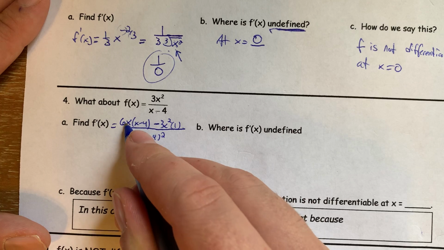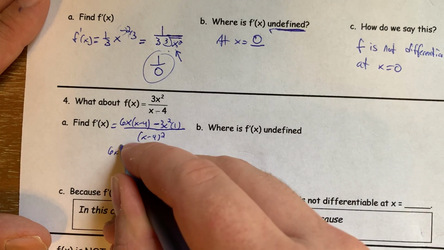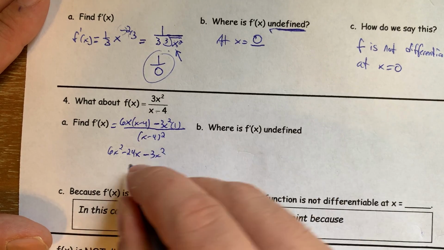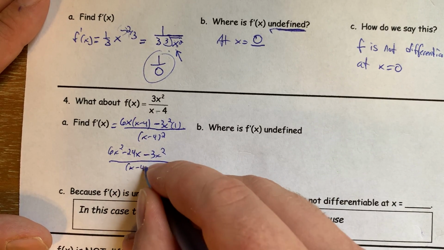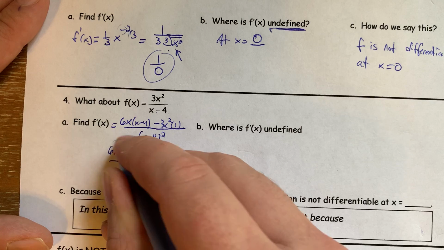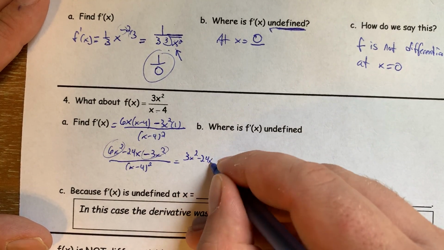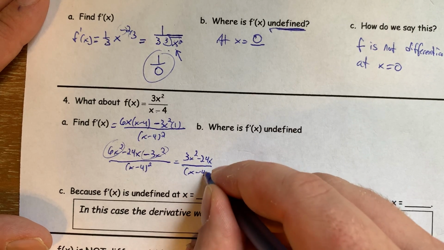And I'm going to go ahead and simplify the top. This is 6x squared minus 24x minus 3x squared, over the bottom squared, and these terms can combine. 3x squared minus 24x over x minus 4 squared.